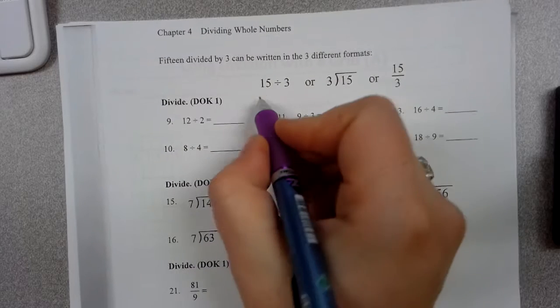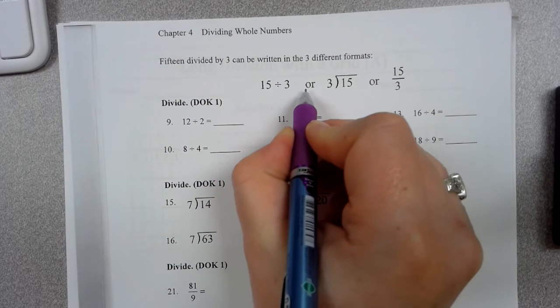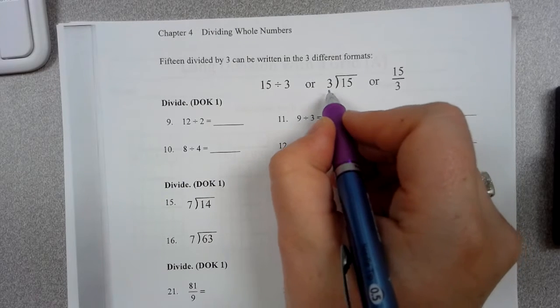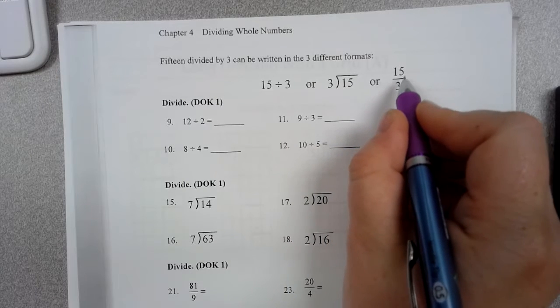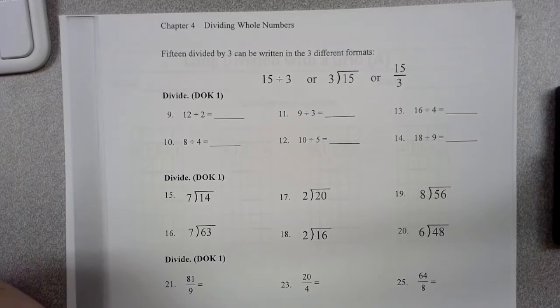So 15, right here, you would say 15 divided by 3. Or you would say it's still 15 divided by 3, or you can say 3 into 15. And then right here, you would go 15 over 3, or 15 divided by 3. It's however you want to answer that question.